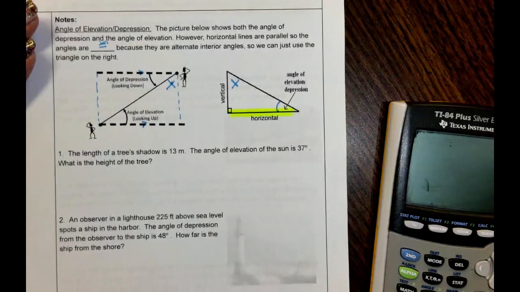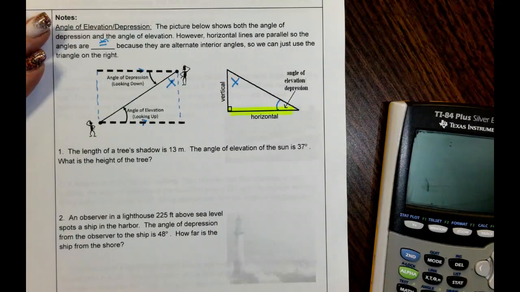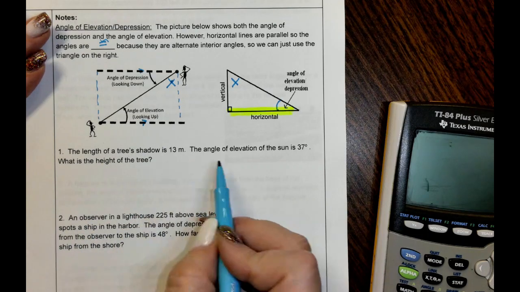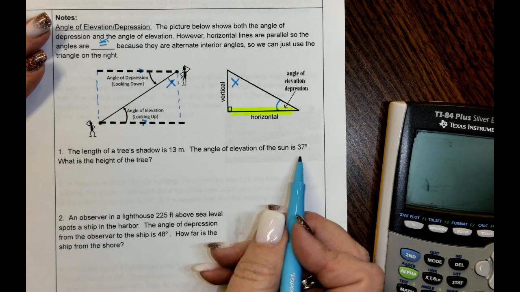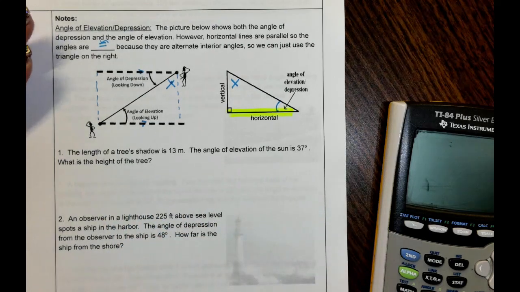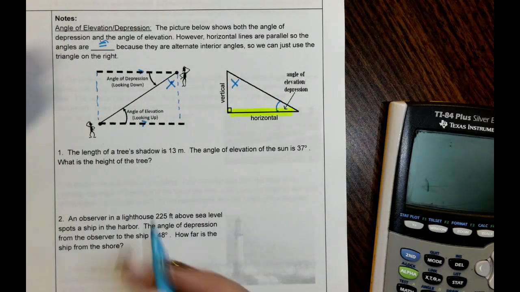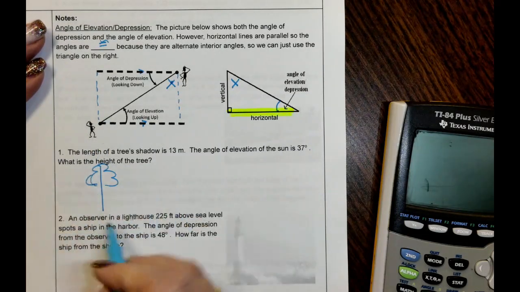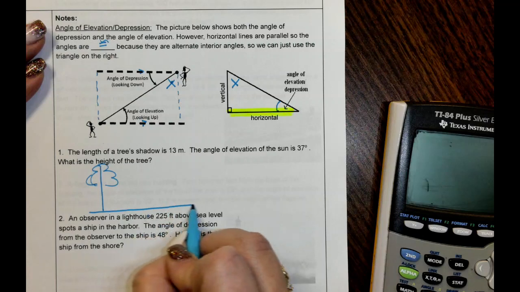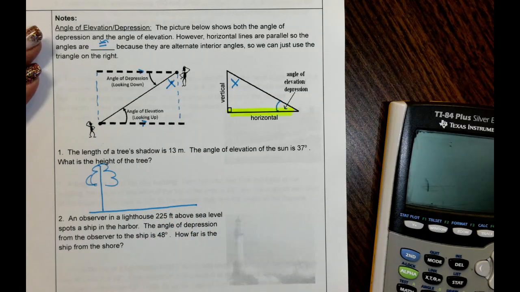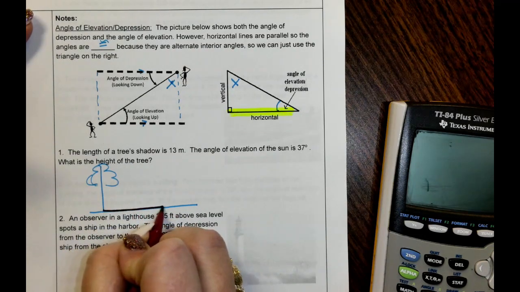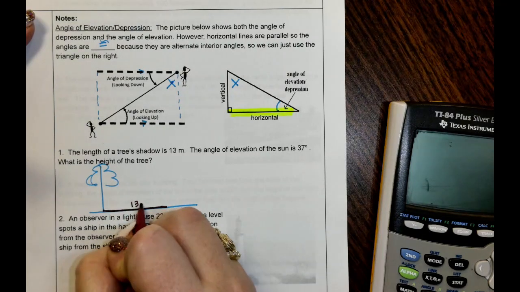So let's translate these words into some pictures so that we can solve the problems. The length of a tree's shadow is 13 meters. The angle of elevation of the sun is 37 degrees. What is the height of the tree? Imagine that you're standing to the side and you look over and you see a tree. So here's my tree, and obviously we have the ground. That's our horizontal line. It is important that you recognize that shadows always go on the ground. So the tree's shadow is here on the ground, and it is 13 meters long.